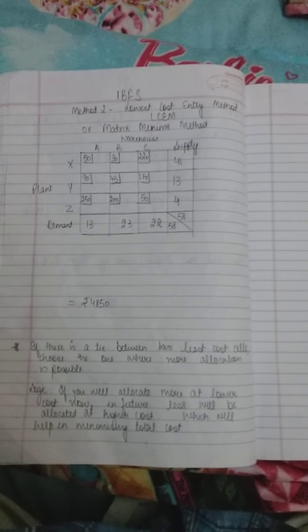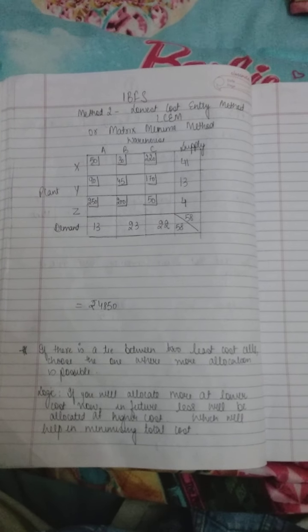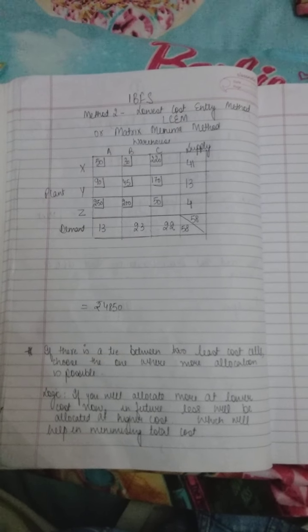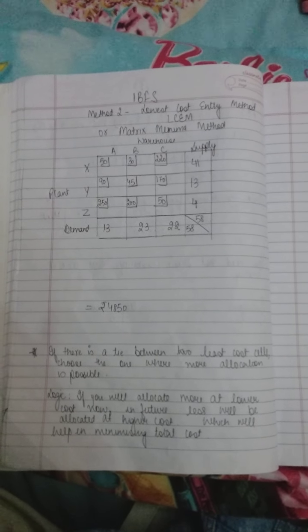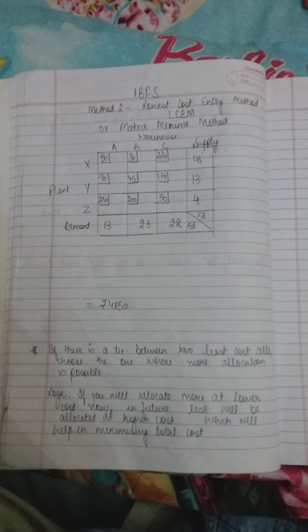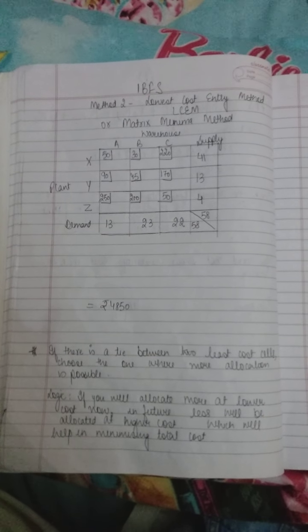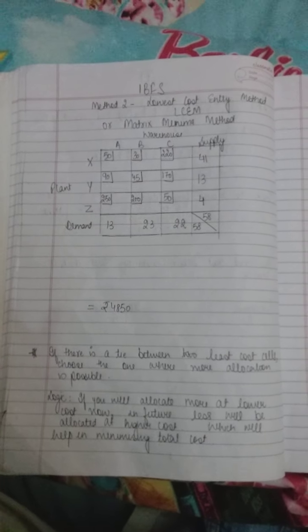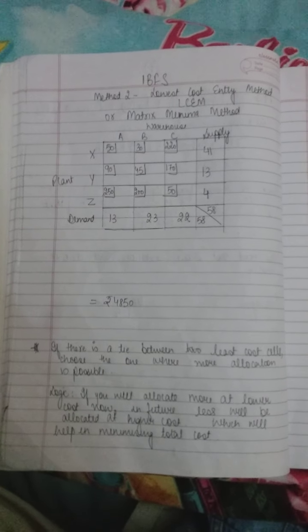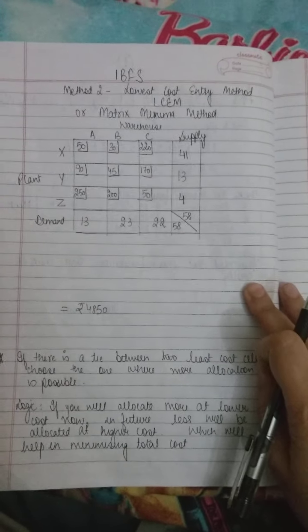Okay, here we are starting with the second method of initial basic feasible solution, that is lowest cost entry method, LCEM, or matrix minima method. This is a superior method as compared to the northwest corner method, because in this method we'll be making the allocations to the lowest cost, right? So let's start with the method.